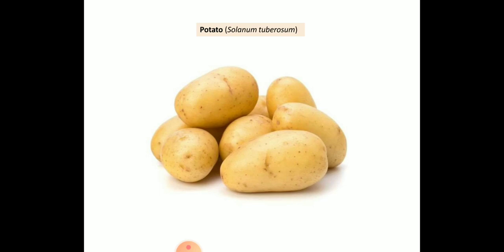Okay, the next one is a textile-important plant. That is mainly cotton, Gossypium hirsutum. The fruit of this Gossypium is used for the manufacture of fibers, that is, textile fibers.